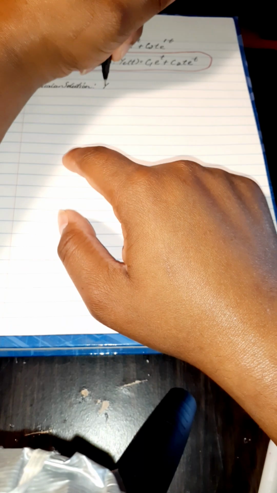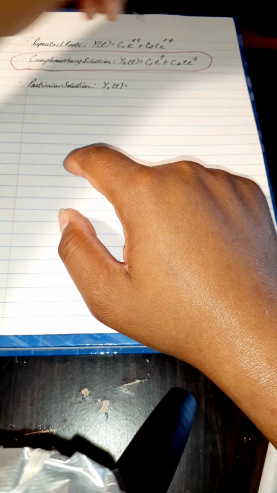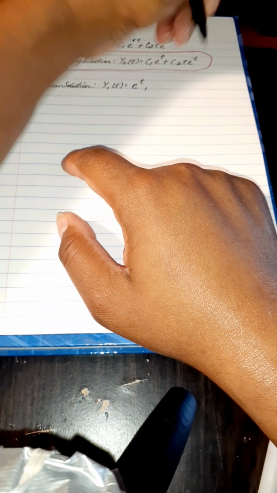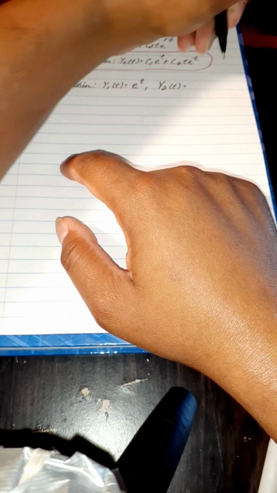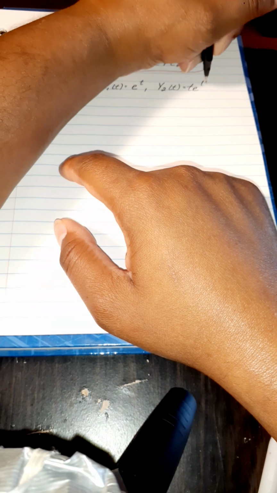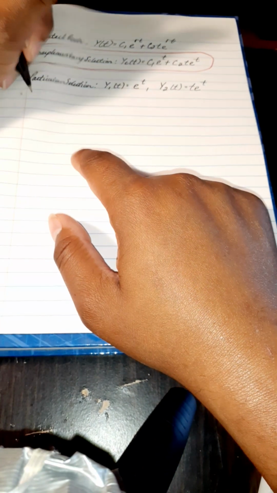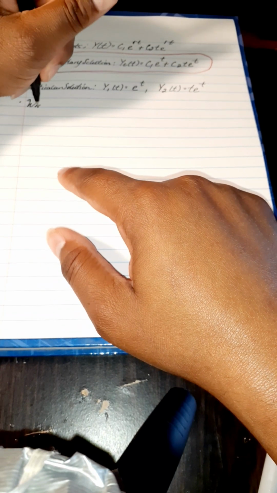So let's get y sub 1 of t. It doesn't make a difference which one, but in this case y sub 1 of t would just be e to the t, and then y sub 2 of t will be t e to the t. Now we need to compute the Wronskian. We need to get our Wronskian determinant.